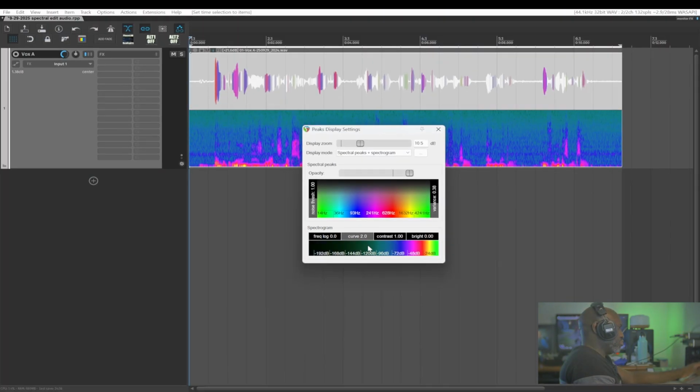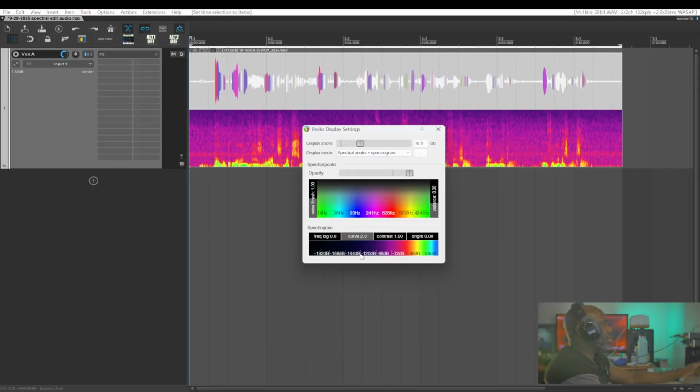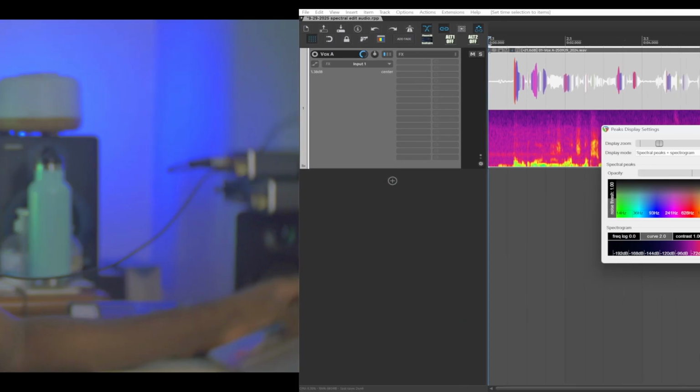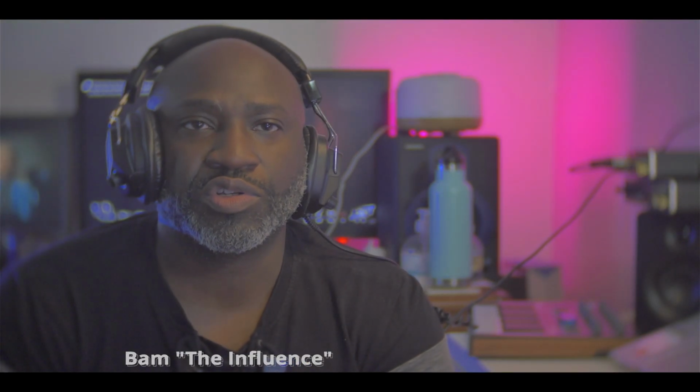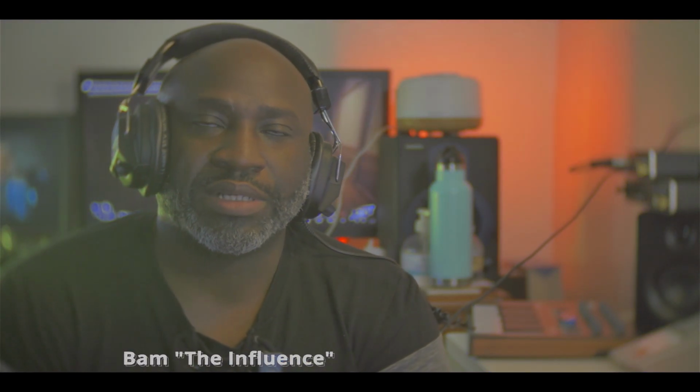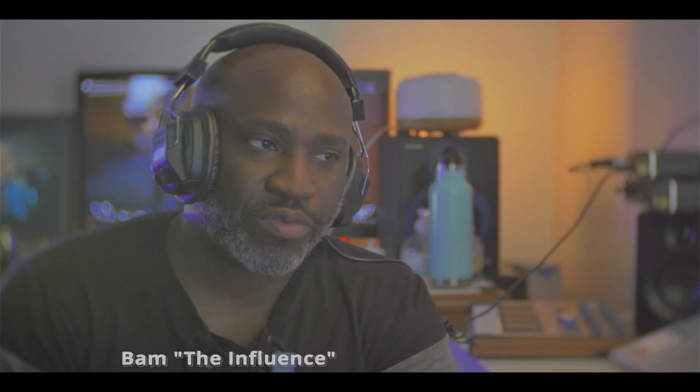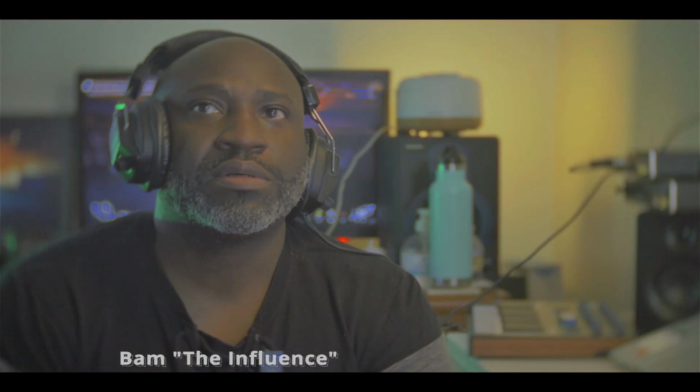So that's pretty much it for the video, guys. Spectrogram and the spectral view, spectral options in Reaper. So definitely you don't see that in most DAWs. I know there's a few DAWs that might have some of those features with the views, but to have the views and the spectral edit functions, it's rare in a DAW.